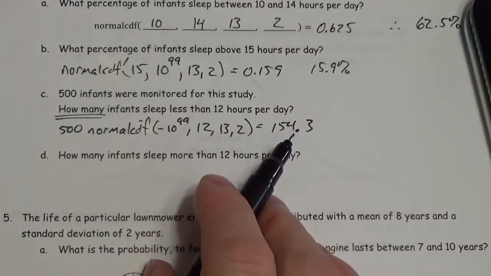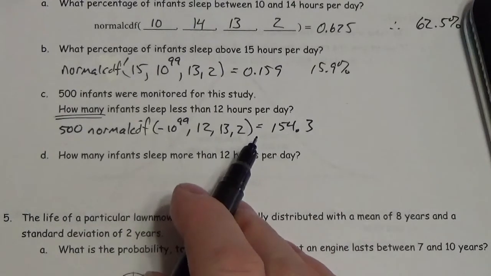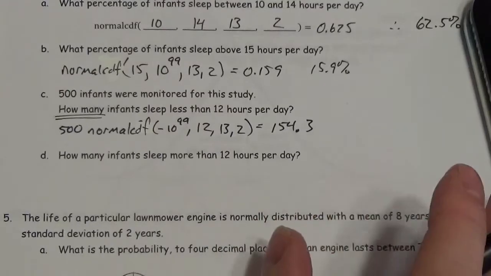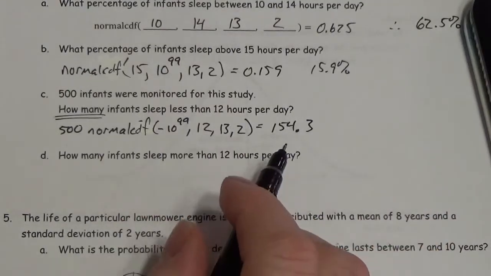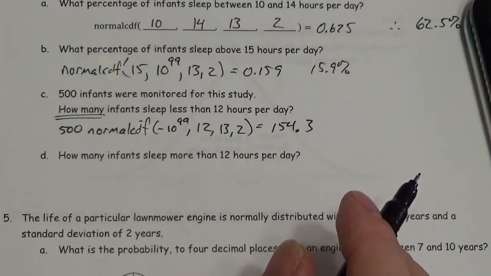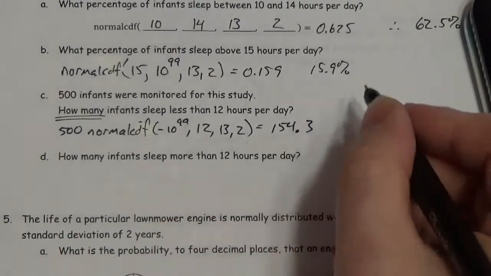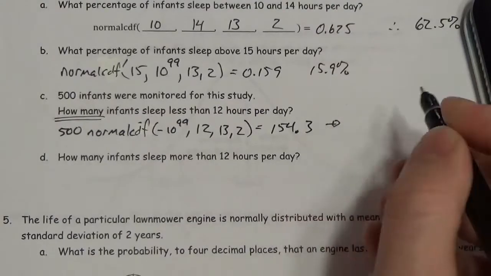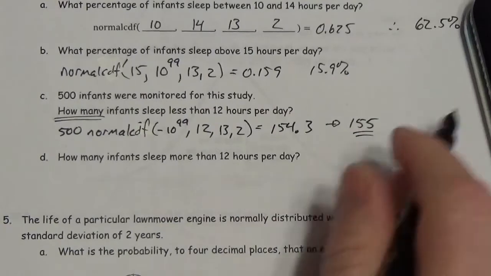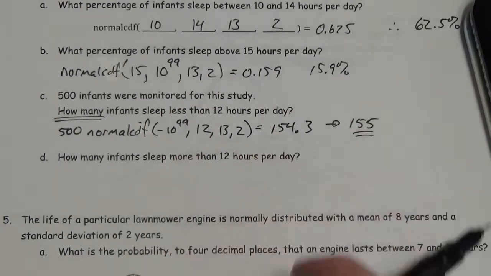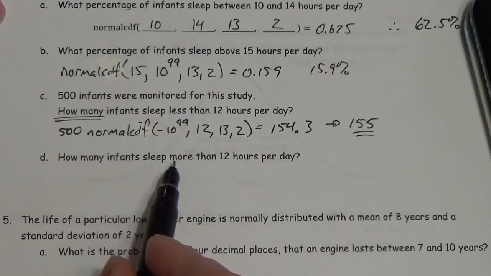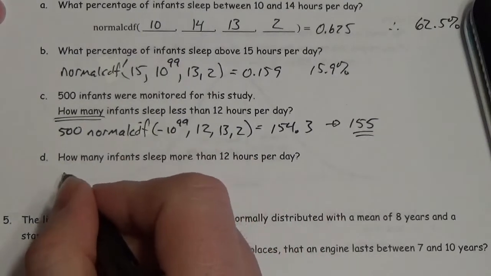154.3. What do you do? Do you round that up or do you round that down? Now, it turns out, for the most part, you can make an argument for both directions here, that you could either round that up or round that down, and that would be correct. And I believe in most situations, either one of those is acceptable. But I tell you what, let's just make a rule here. Let's always just round people up. Okay? So 155 babies.